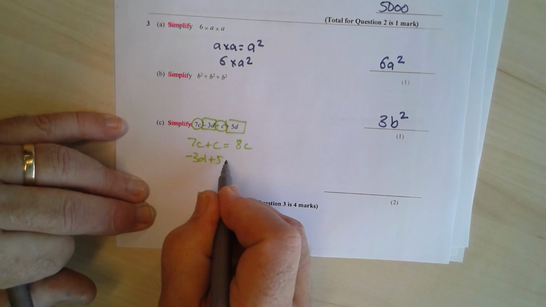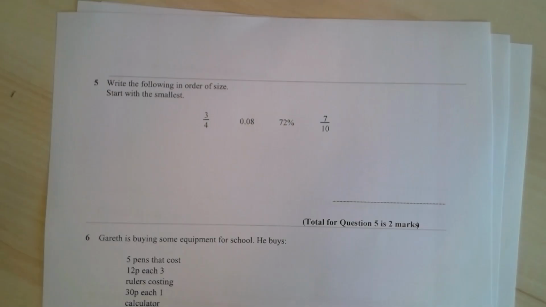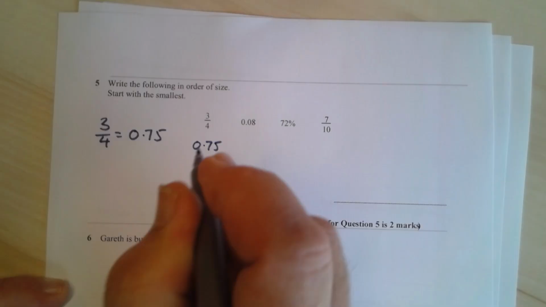Be careful with the negatives again in that question. The next question is asking me to compare fractions, decimals and percentages and put them in order of size. You can change them into fractions, decimals or percentages. Fractions is a little trickier because you often get different denominators. This is something you will need to know for your exam.